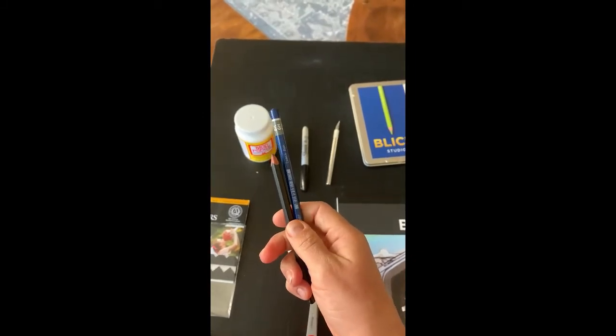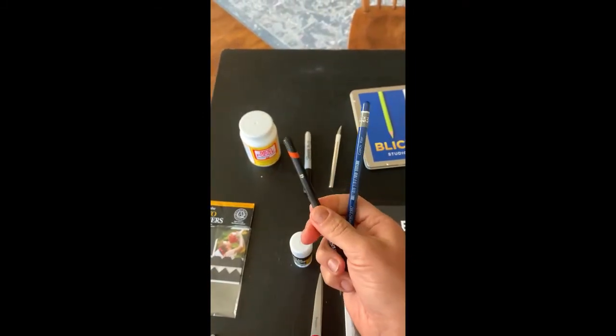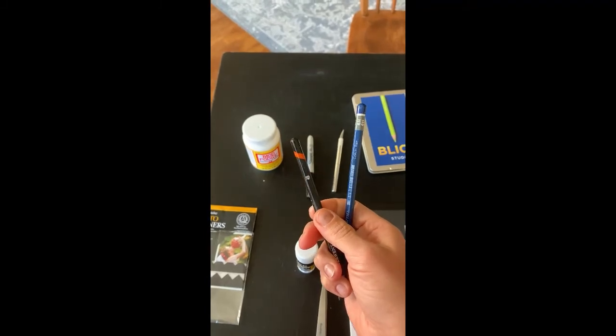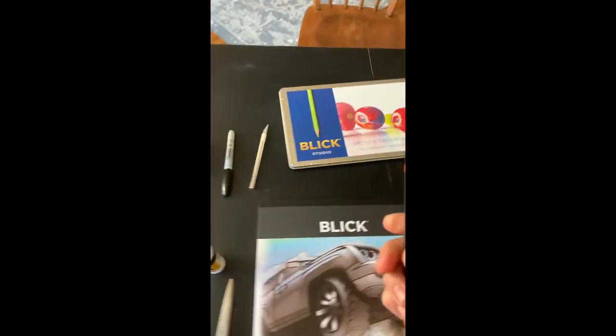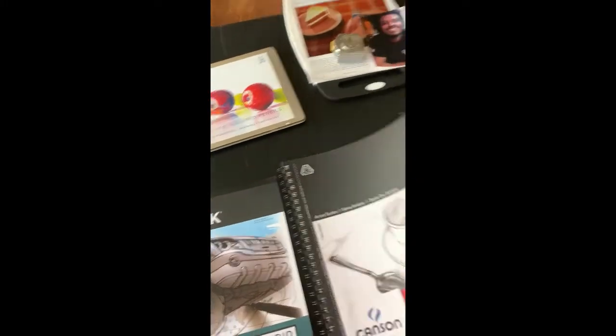You're going to have a 6H pencil and a 6B pencil, I believe, in your kit, but this is a 4B pencil. It's very similar. And let me show you the difference between these 2 pencils.